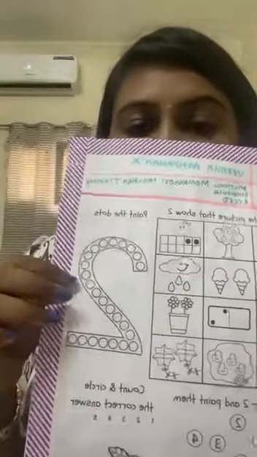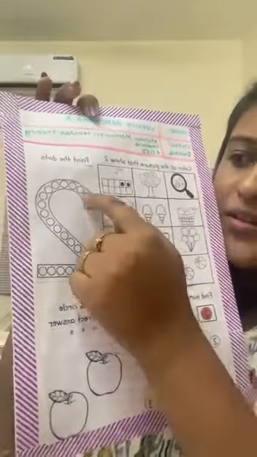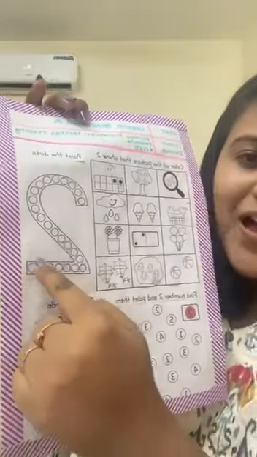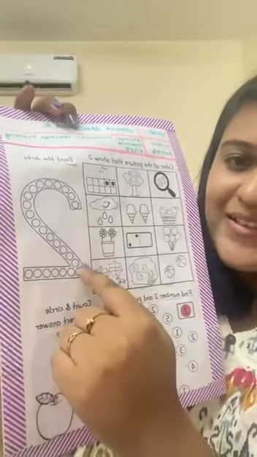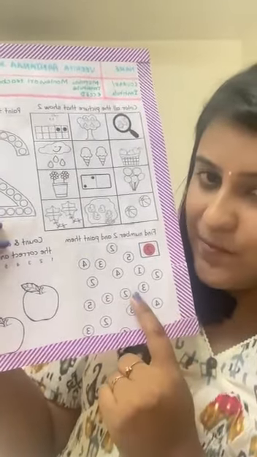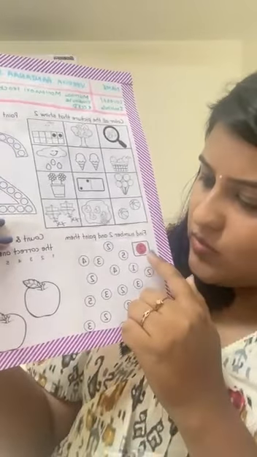The next activity is an interesting activity where we're going to use paint to dot the dots for the number 2. Number 2 is like a curve and a sleeping line. Yes. Next box, we are going to find the number 2 and we're going to color them, or we can paint. So let's search for the number 2.